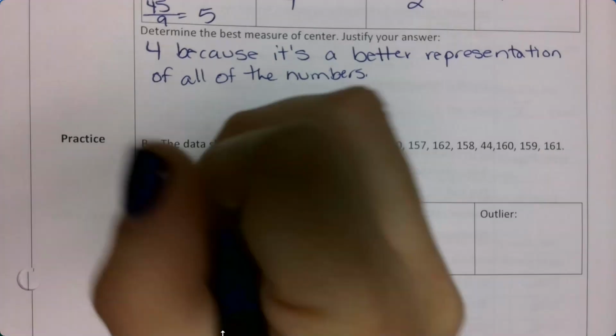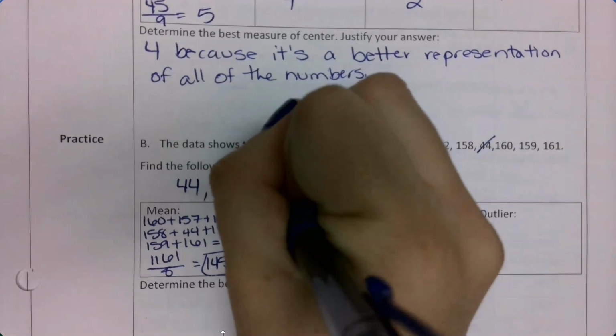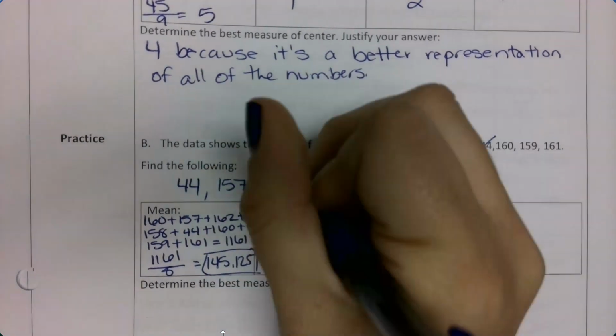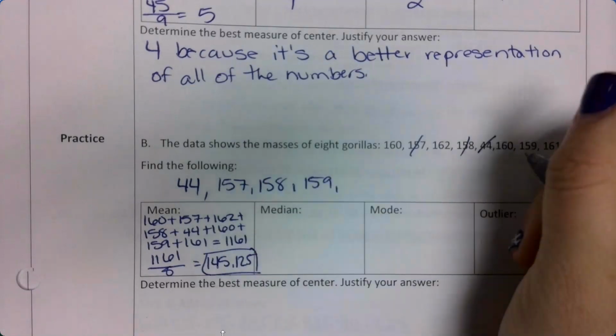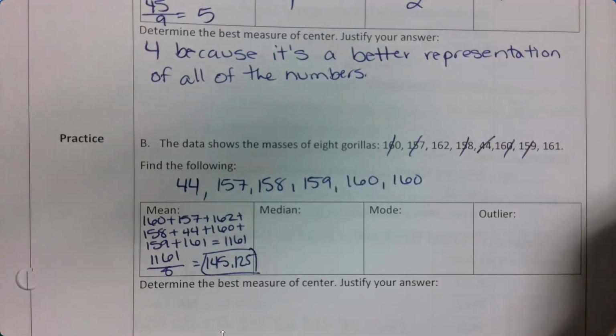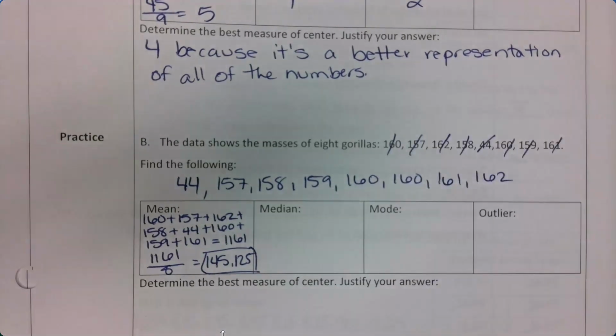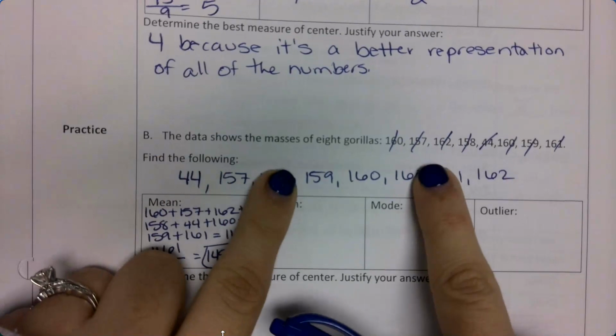So to find my median, I want to write these in order. 44 is my smallest. So for this one, because I have an even number of numbers, I have to find the median between the two middle numbers.